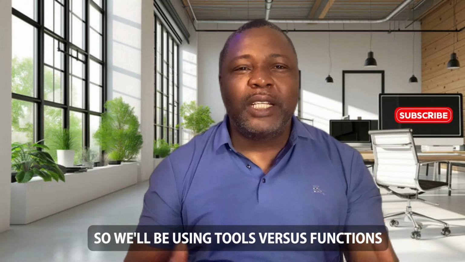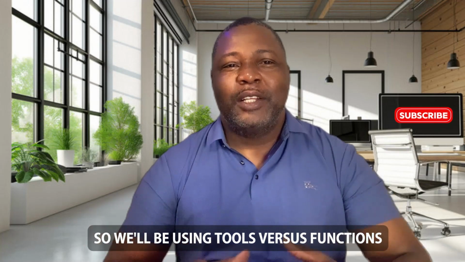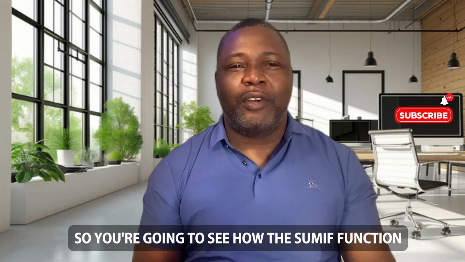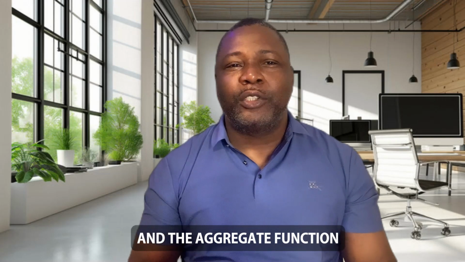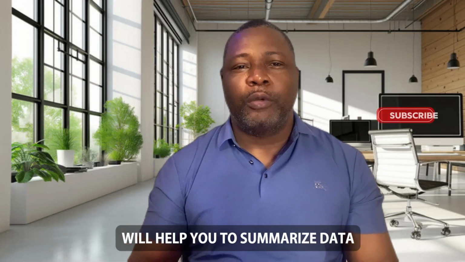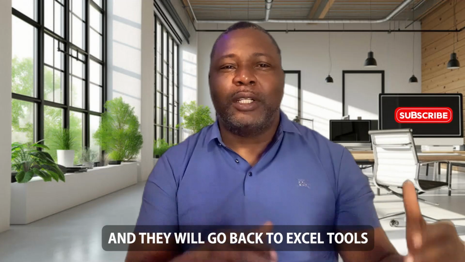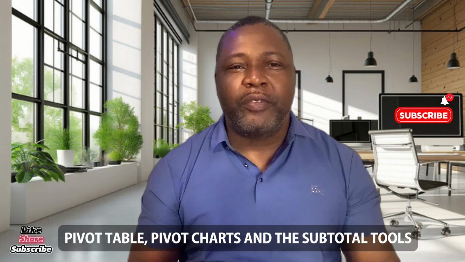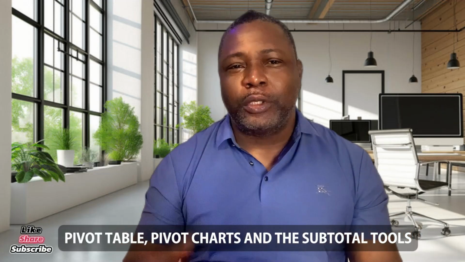So we'll be using tools versus functions. You are going to see how the SUMIF function and the aggregate function will help you to summarize data. And then we'll go back to Excel tools, pivot table, pivot chart, and the SubTotal tool.